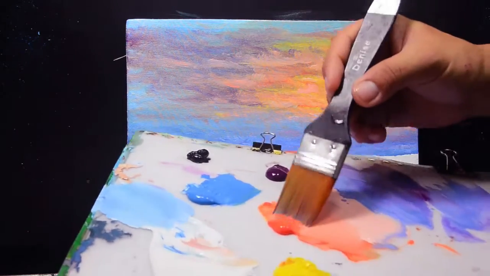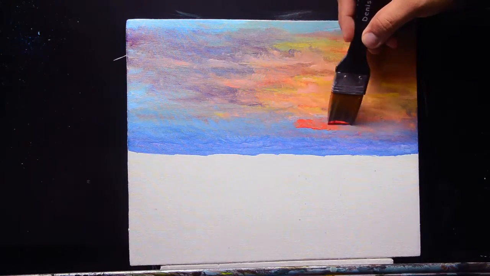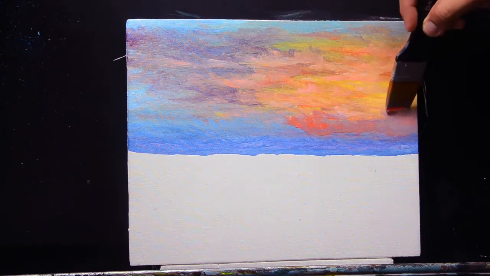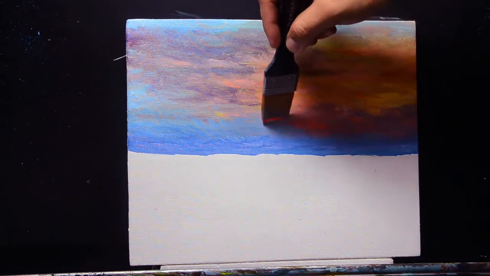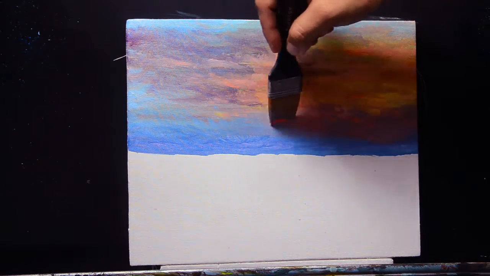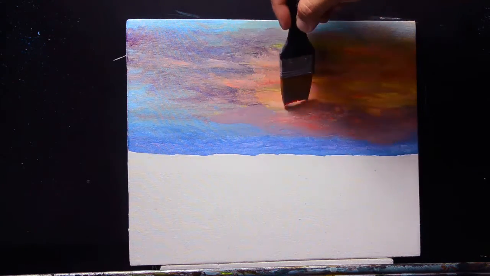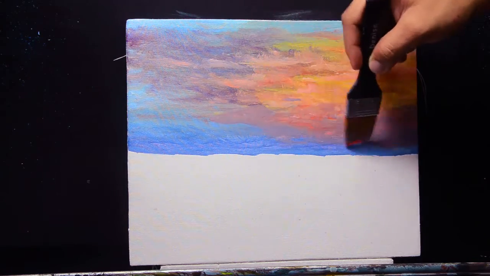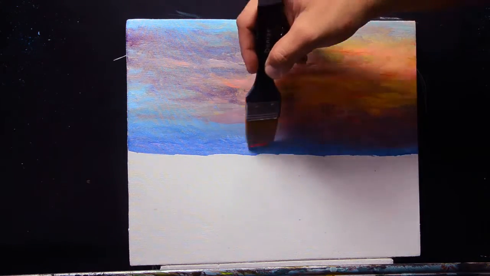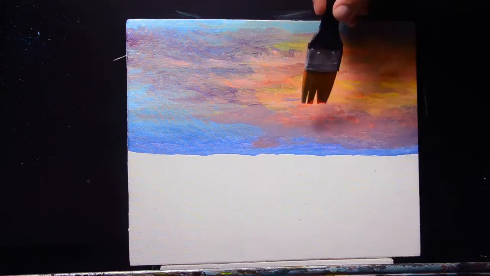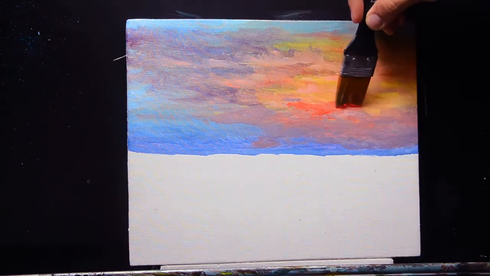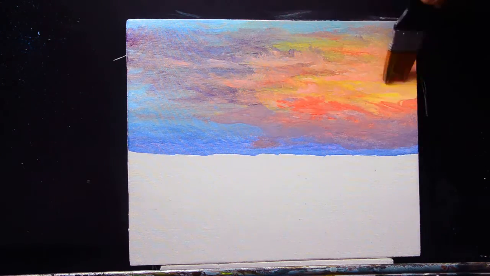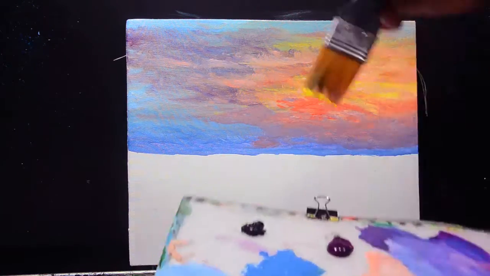And after that, the fluorescent orange yellow also I'm going to add to this area. Just observe my brush strokes, guys. These are the clouds near to the sun, and also just blend this color. I'm using the circular type of brush strokes. Then after that, the fluorescent orange yellow again. Cadmium yellow.